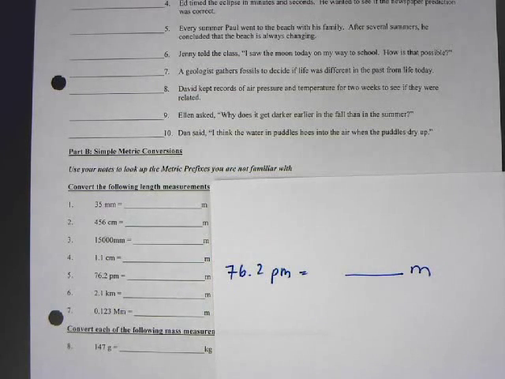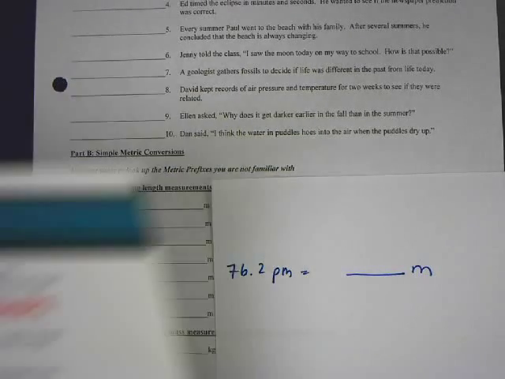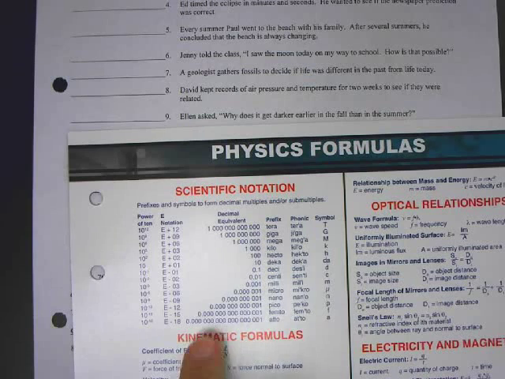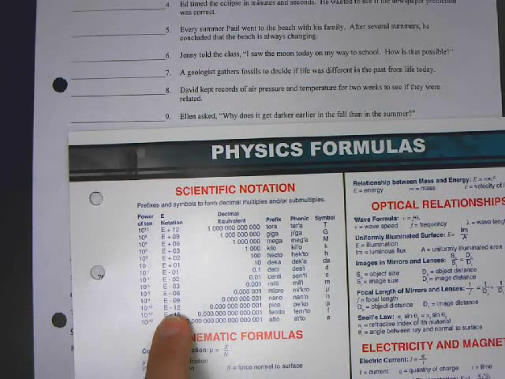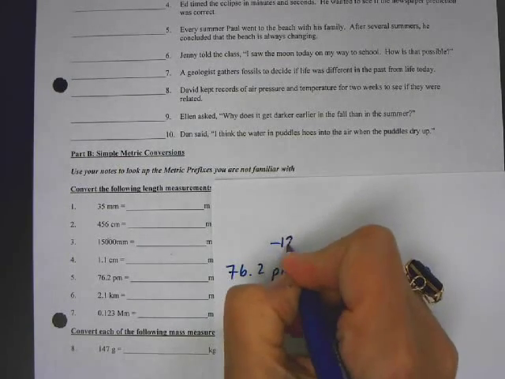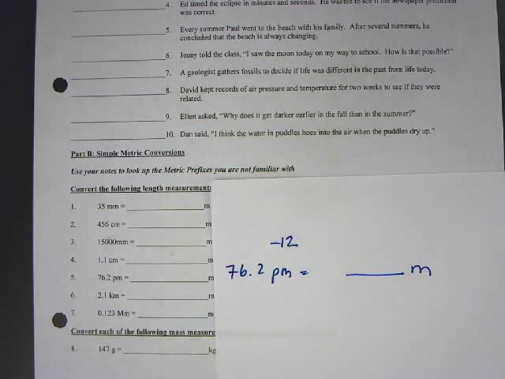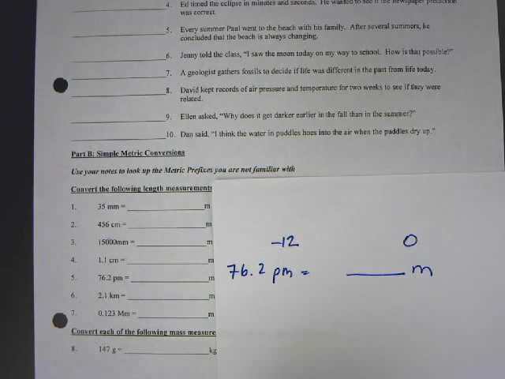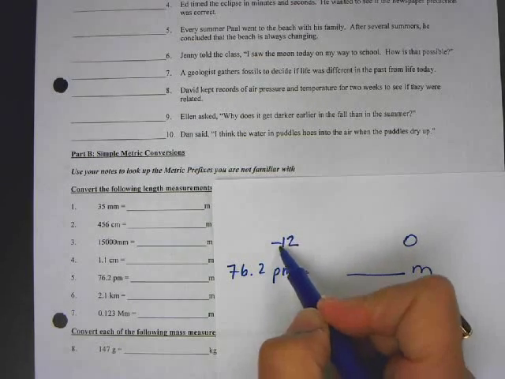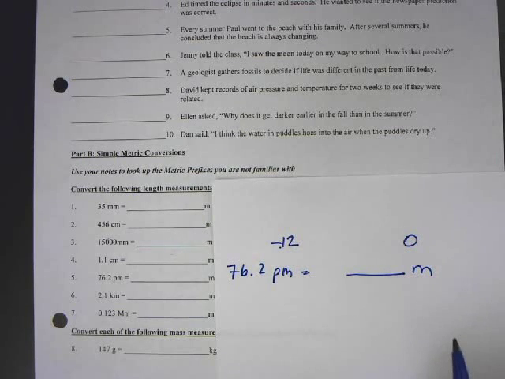So what I'm going to do is look at my chart, and I see that pico means 10 to the negative 12. So I'm going to put here negative 12. Then I'm going to look over here, and it's meter, so it's 0. So I know the difference between negative 12 and 0 is 12, so I'm going to move 12 decimal places.